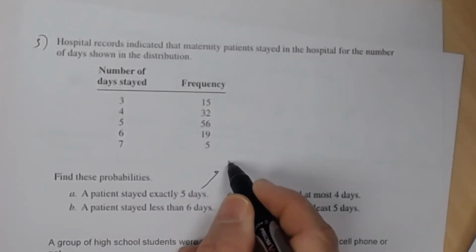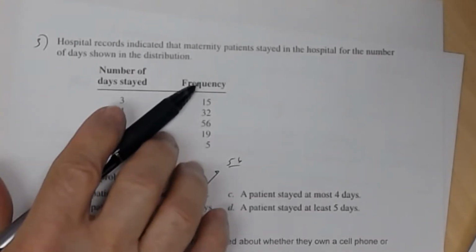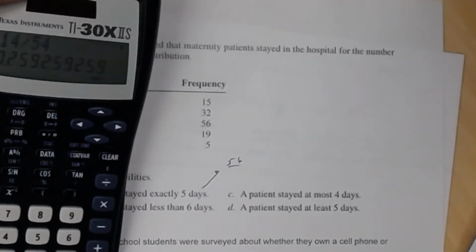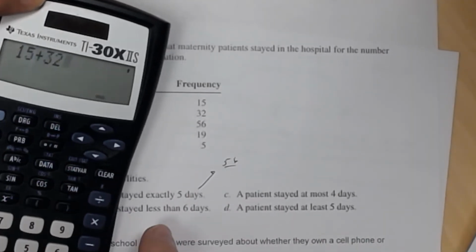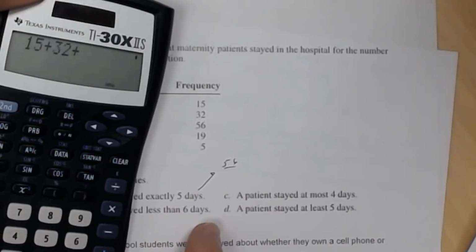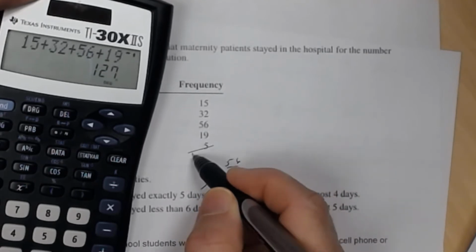So you'd say 56, but what else do I got to do? I got to find out how many patients there were in this frequency. So I got to add these up. So you're going to say 15 plus 32 plus 56 plus 19 plus 5. And so that's 127.